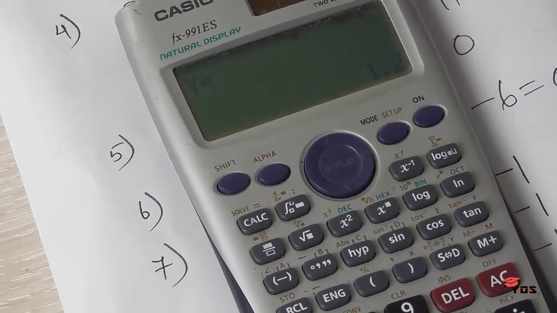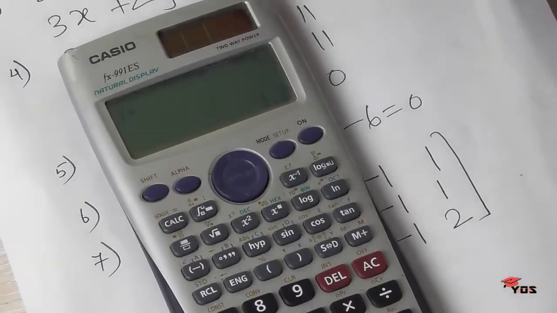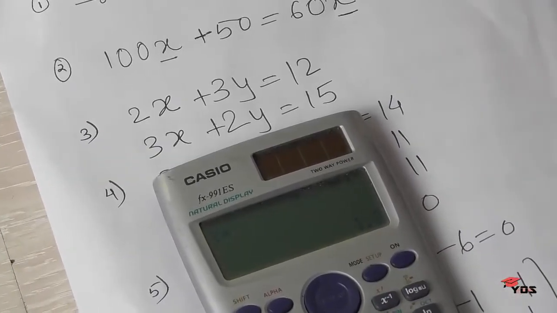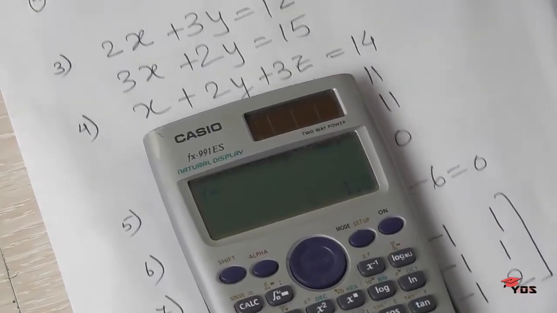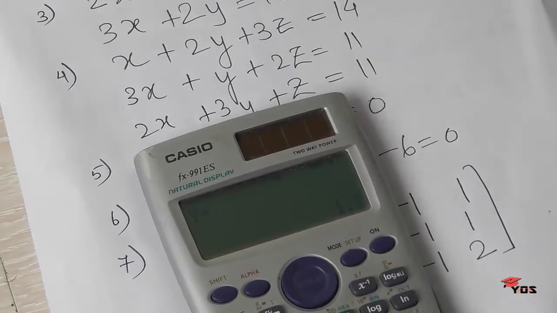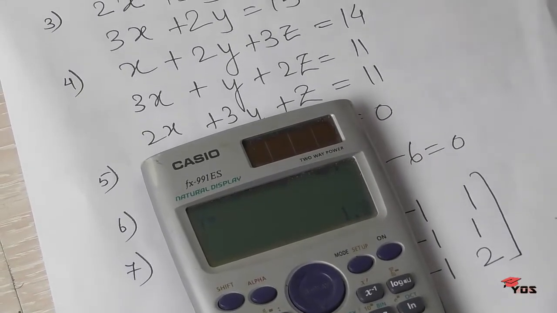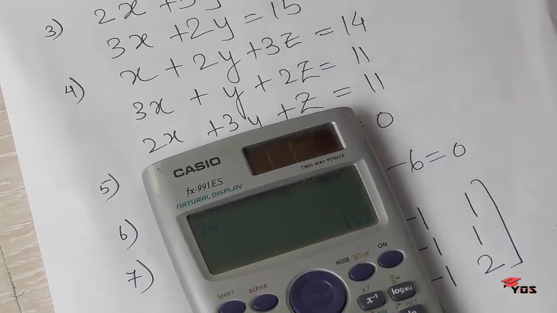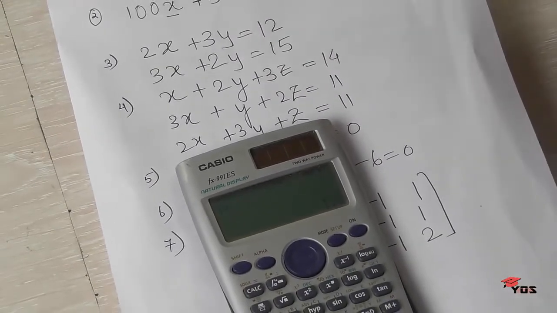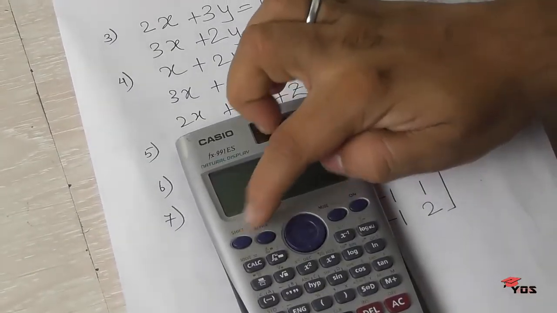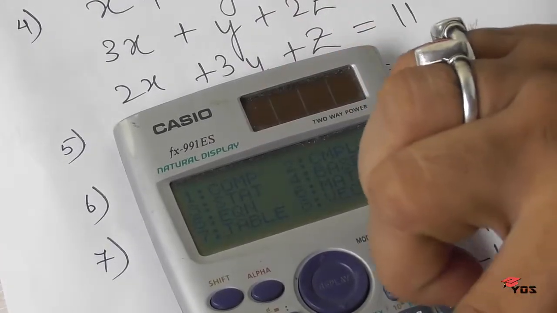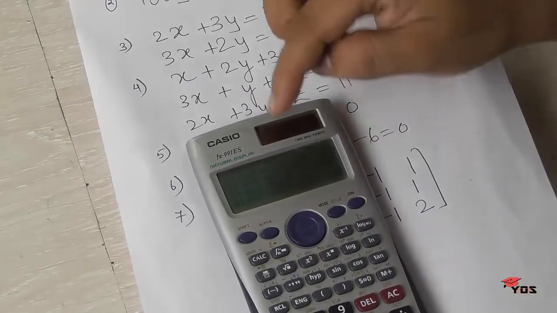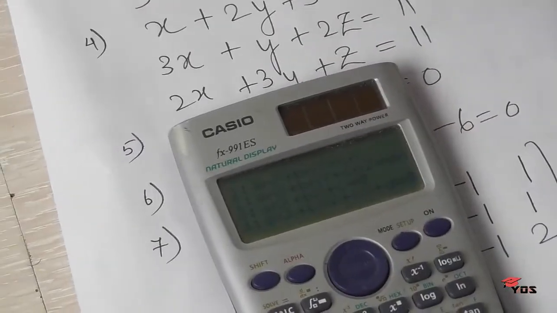So this way we are able to solve the system of two equations with two unknowns. Now let us consider another system, of three equations and three unknowns. So now we have to solve the system of three equations with three unknowns. We have to again go to mode, and then choose the equation option, which is 5, and then we need to understand what kind of equations we have.